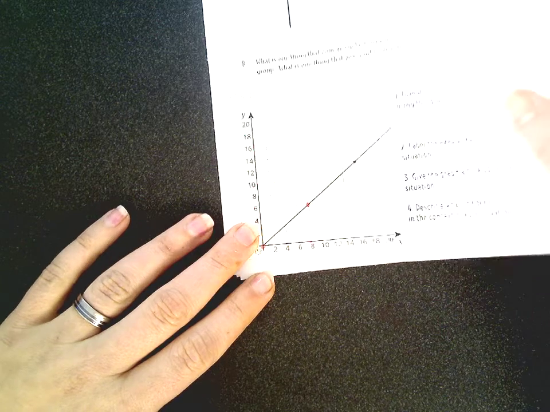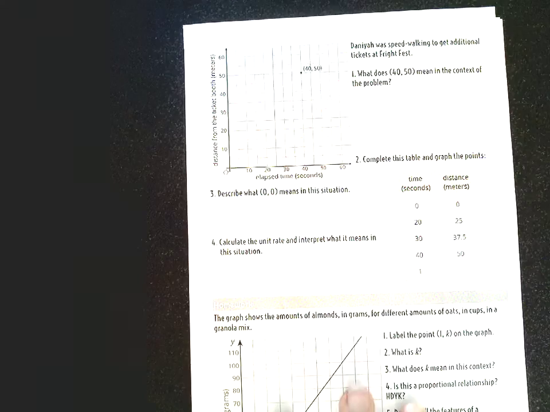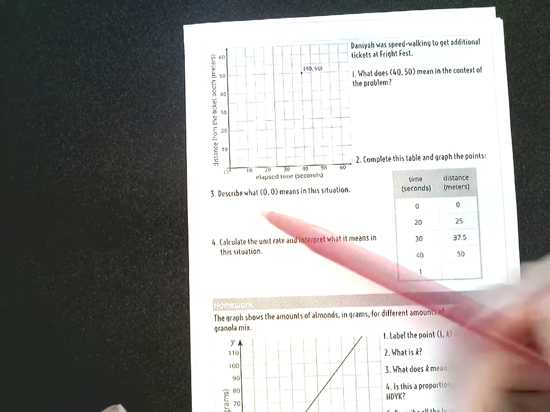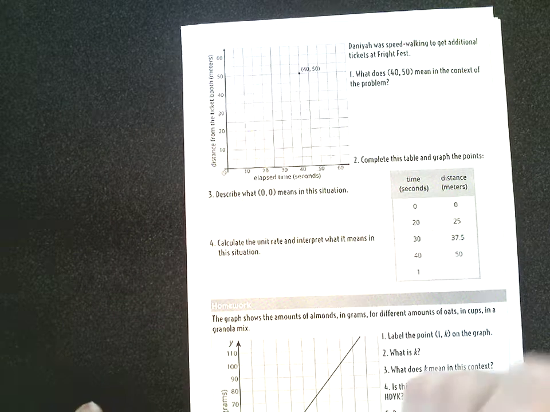So let's look at what that looks like for this scenario. We've got Denia. She decided to go to Fright Fest, freak herself out a little bit. And she's getting tickets at the ticket booth. So my first question is, is she going toward the ticket booth or away from the ticket booth? How could we figure that out?